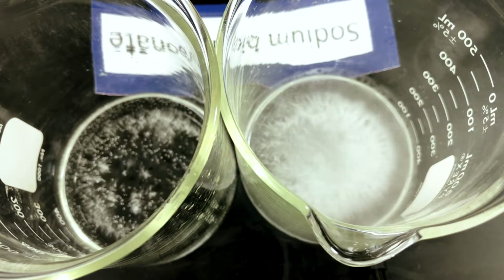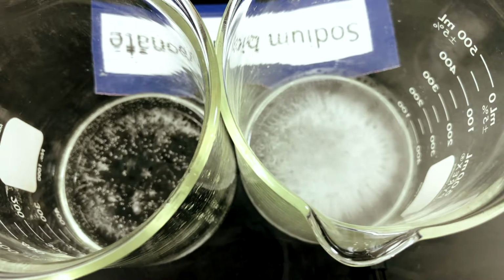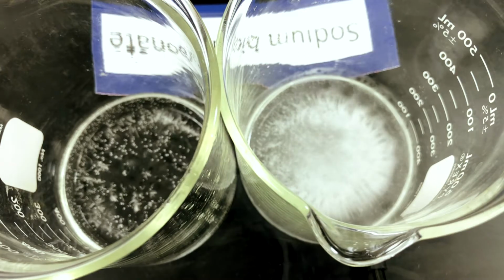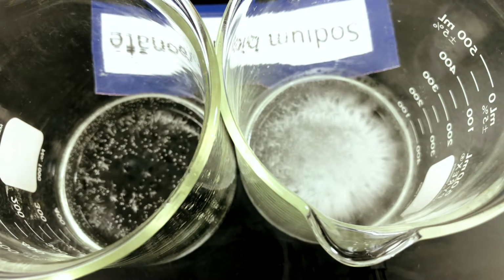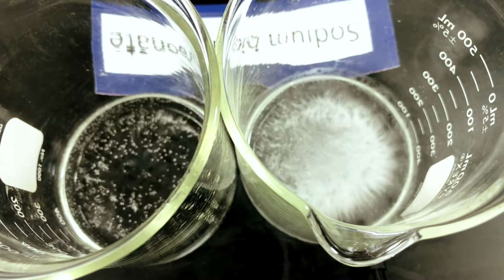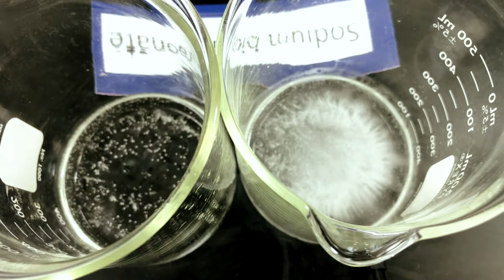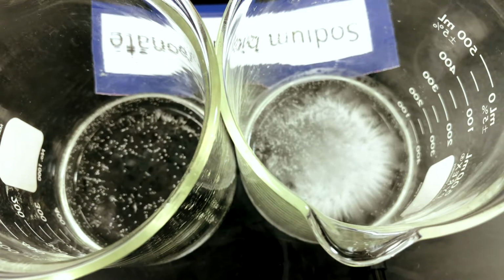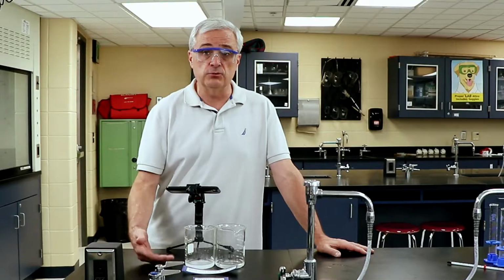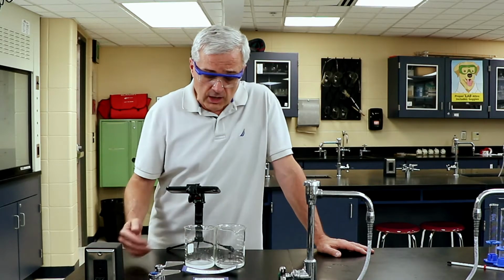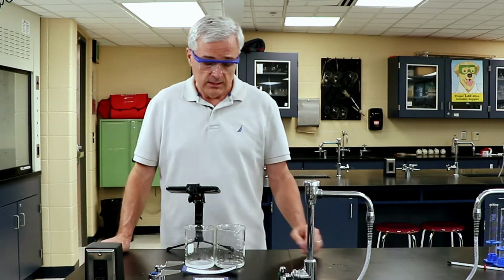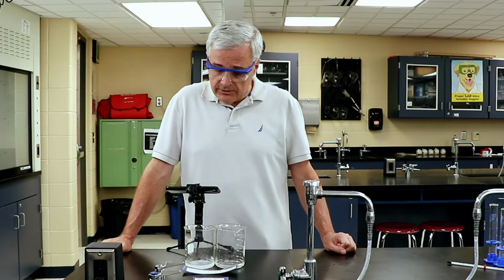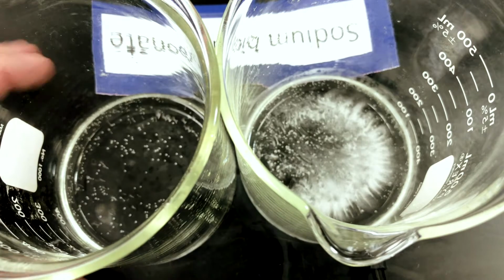Already, there seems to be a very distinct difference between the rate of reaction. It appears that the warm reactant at this stage is reacting more slowly. So at 1 minute and 20 seconds, we have a very noticeable difference. This one is still running. It's got a long way to go before all of the reactants are used up. On the other side, it now appears to be even closer. There are little streamers of bubbles coming up.